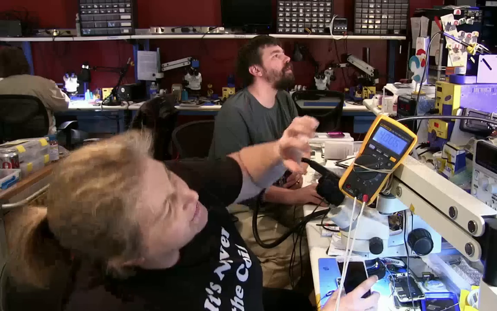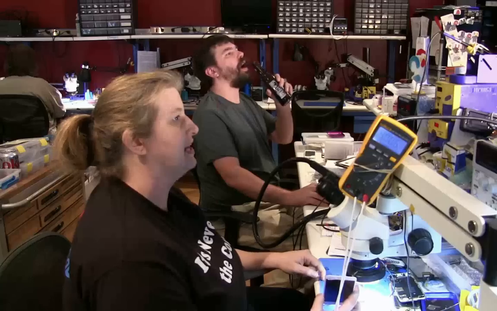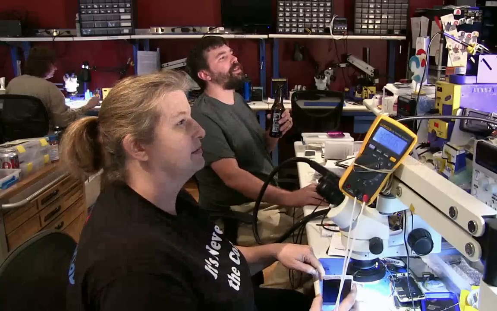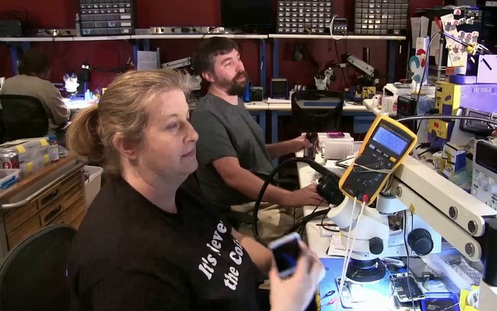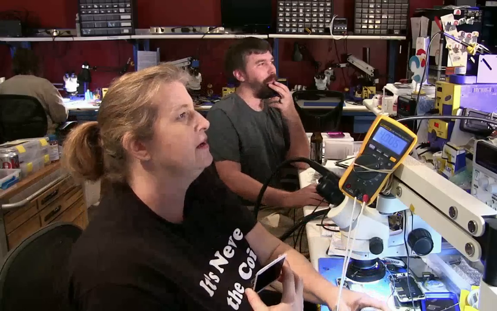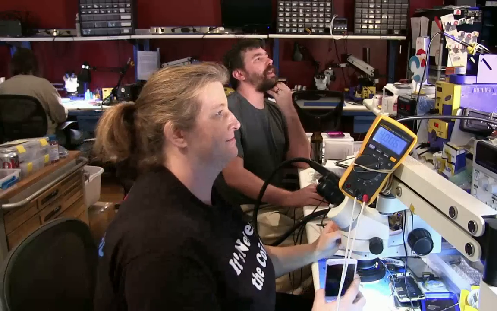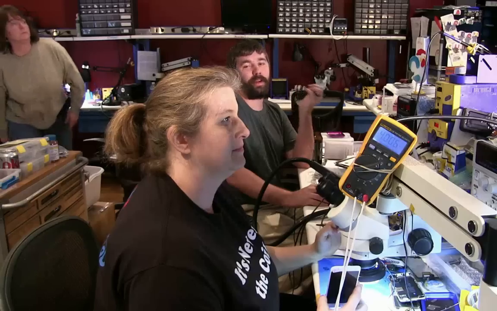Here's something that we haven't done. What happens after it believes there's no screen? What happens if I attach a screen? Mr. Semi-Fixit says it's 20 volts without the screen because there's no voltage drop across the LEDs.